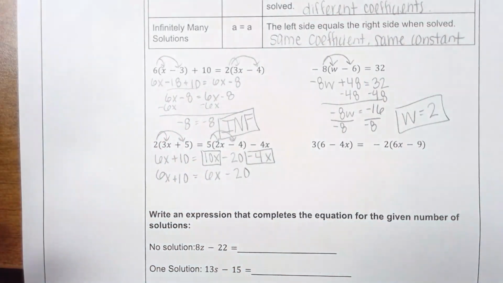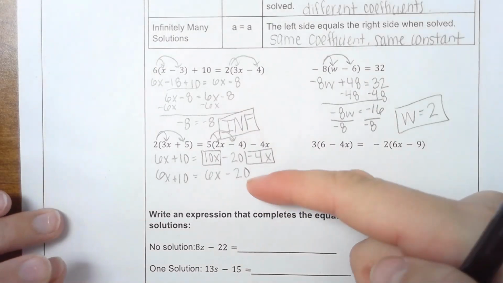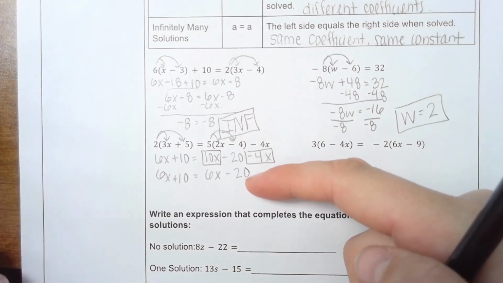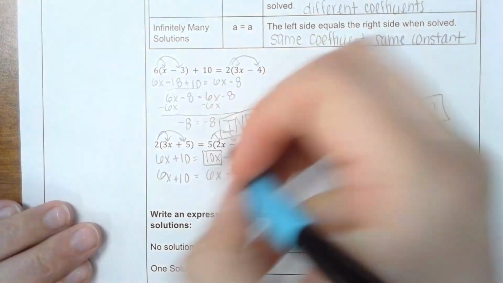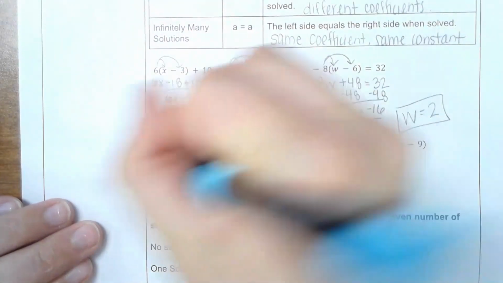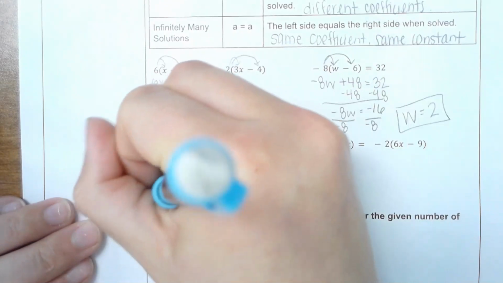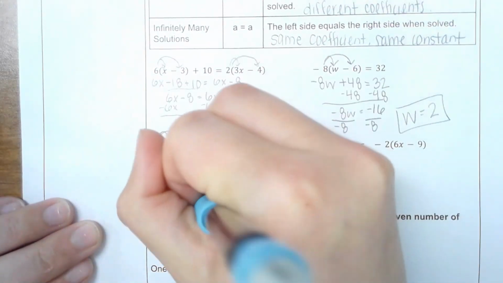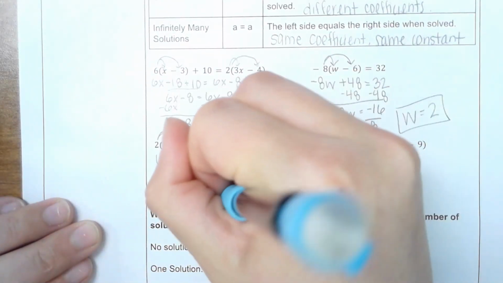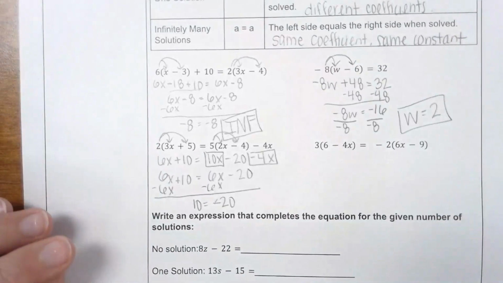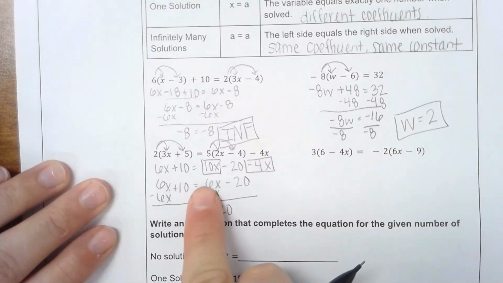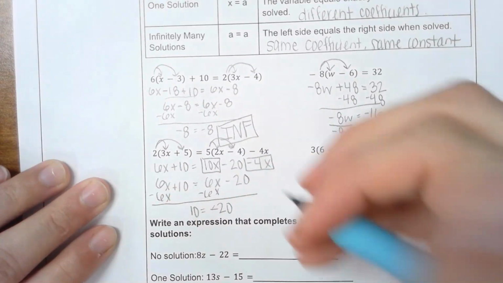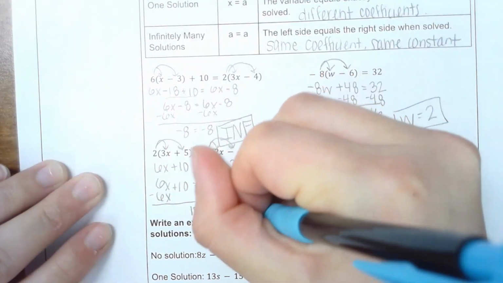And again, if you guys know right away looking at this statement what kind of answer you're going to get, you guys can go ahead and stop. If not, you can keep solving. So like you can move the 6x over to one side, and then notice how you're just going to get 10 equals negative 20. So notice how this is not a true statement. So if it's not a true statement, again, when you have same coefficients, different constants, this means that your answer is going to be no solution.